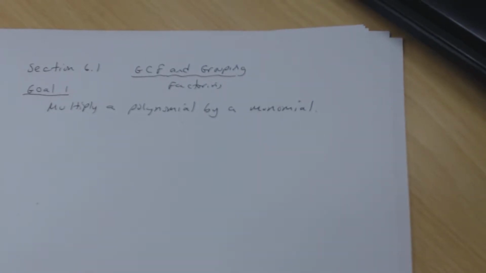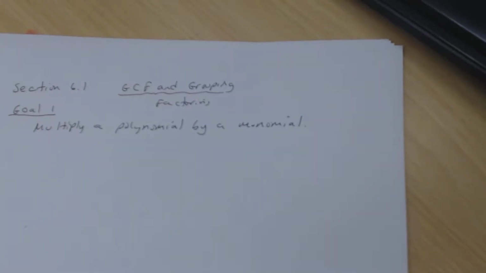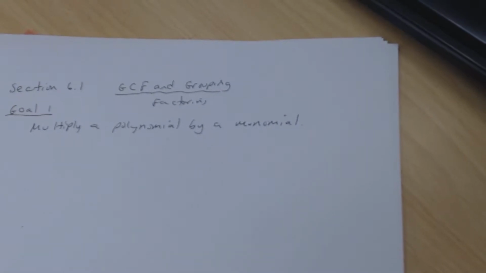Okay, so in chapter 6, this is where we're going to start factoring, and most of what we're going to do from this point forward will involve some type of factoring, whether we're solving quadratic equations or simplifying rational expressions and equations. It will involve factoring.